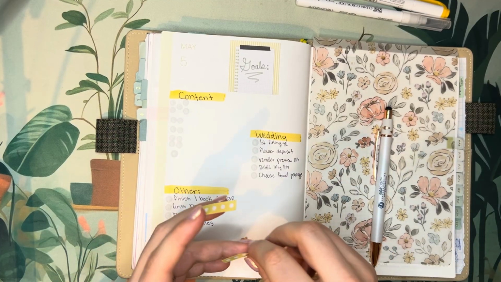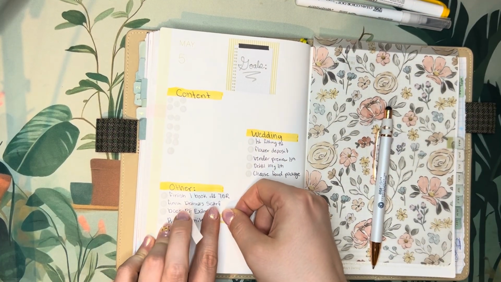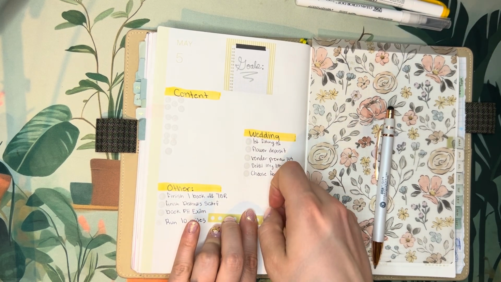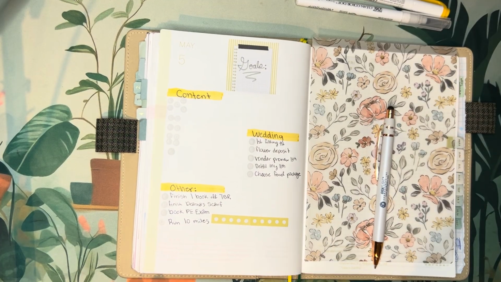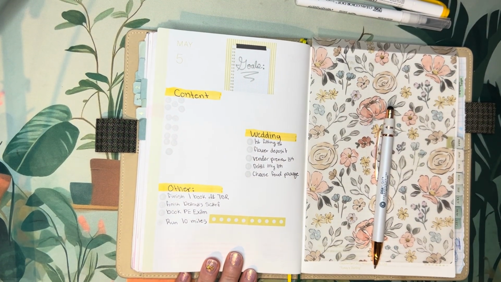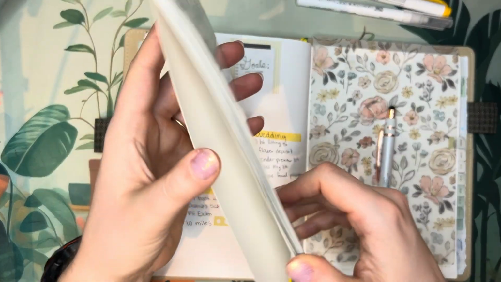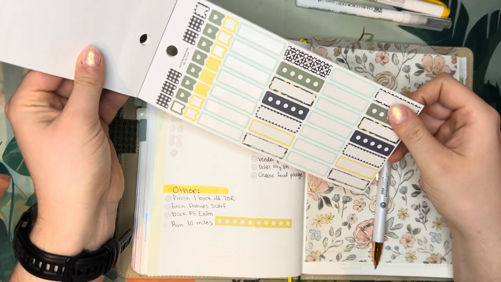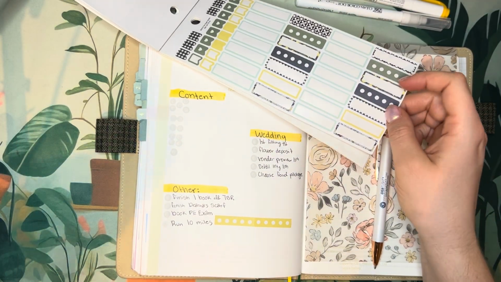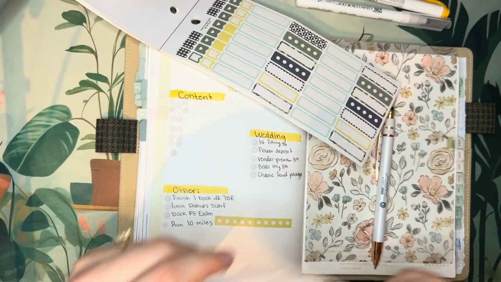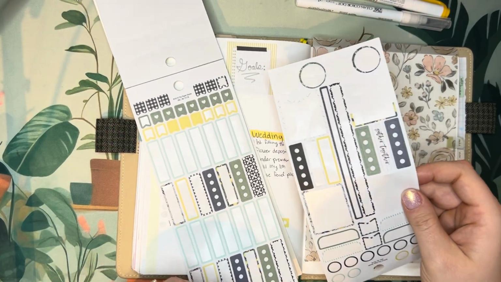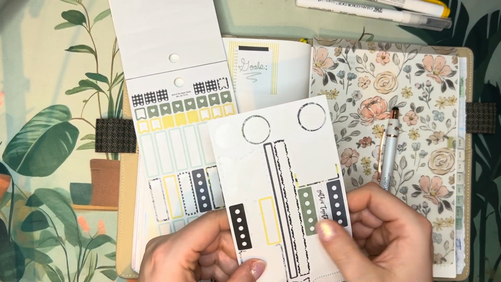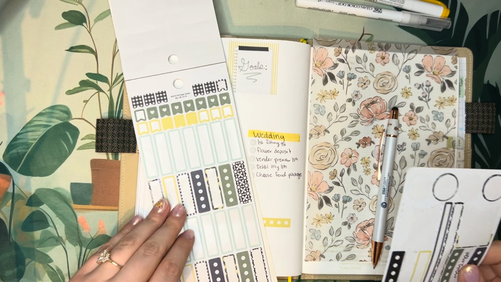I want to run 10 miles total this month, which doesn't seem like a lot, but lately I've only been doing like 2 to 5 a week. So hopefully I can lock in and do 10. Where'd those dots go? Five, 10, 15, 20, 25, 30, 35. Man, okay.